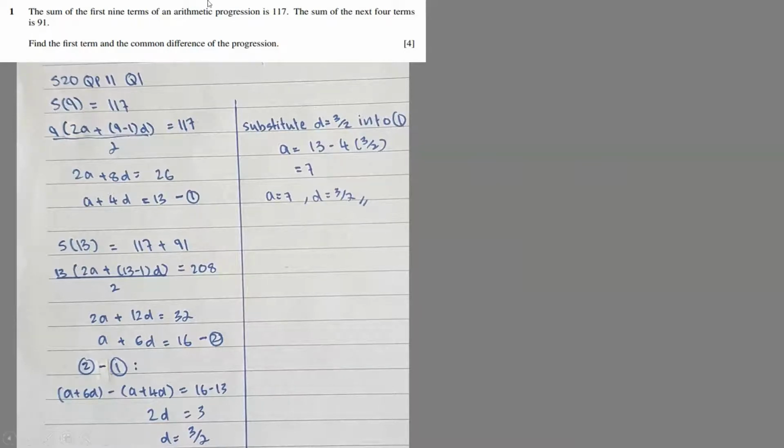So using the sum of the first 9 terms and the sum of the next 4 terms, we get the sum up until the 13th term, which is 117 plus 91, which will give you 208. Using the same formula as before, while maintaining the 2 unknowns a and d, we can simplify the equation to a + 6d equals 16. Then taking equation 2 minus equation 1 gives us 2d equals 3, and d is 1.5. Substitute d back into equation 1 or equation 2, and you get a equals 7. And that's how you find the first term and the common difference of the progression.